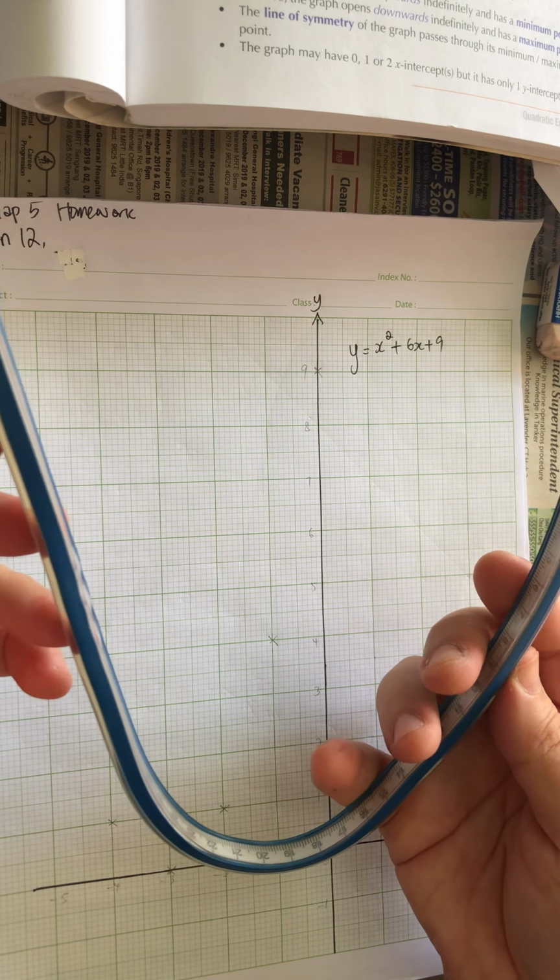Take a look. Where should I start? I know that this is the minimum point. It has to be the minimum point because you take a look, it's like a mirror image, mirror image, mirror image. The line of symmetry should be here. If they ask you to draw a line of symmetry, it should be here. Now I use this part here, and I just bend a little bit to fit the curvature.